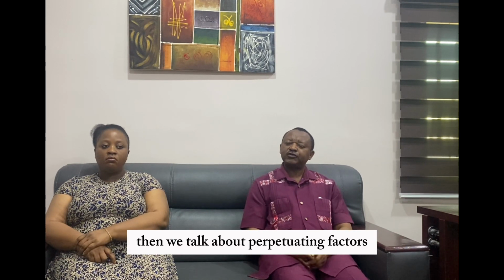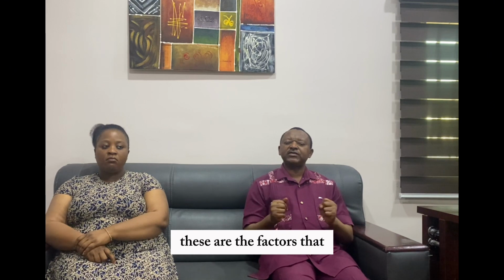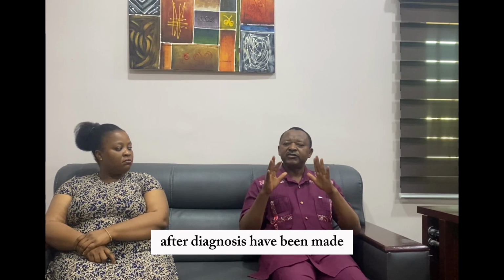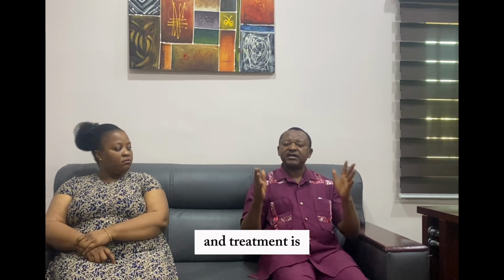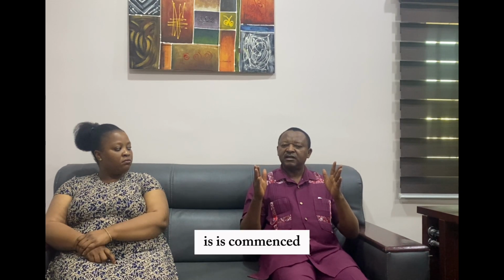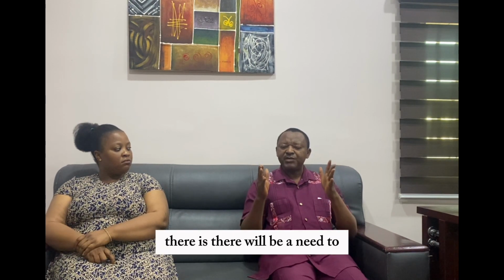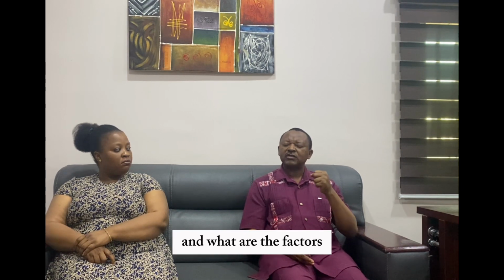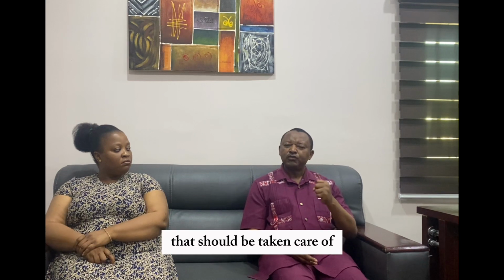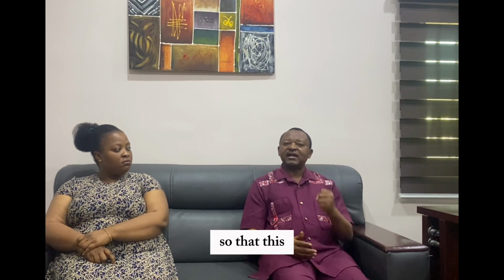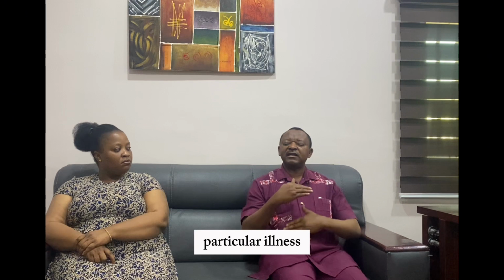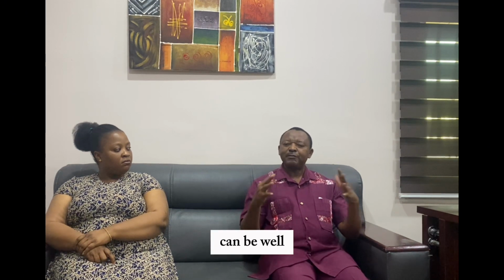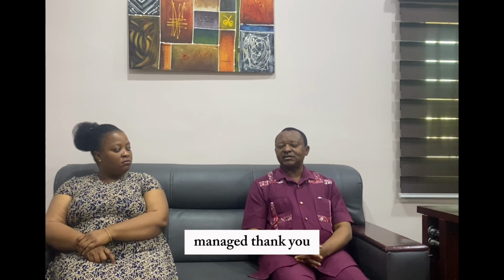Then we talk about perpetuating factors. These are the factors that, after the diagnosis has been made and the treatment is commenced, there will be a need to realize what factors should be taken care of so that this particular illness or challenge can be well managed.